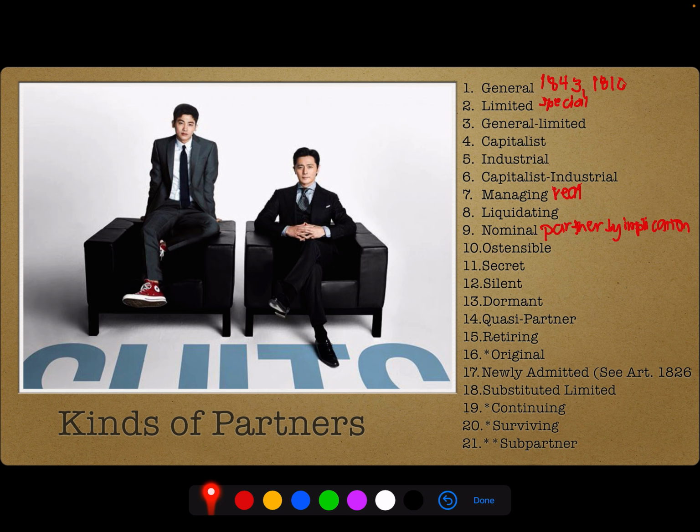Okay. Now, what's the opposite of an ostensible partner? A secret partner. One whose membership is not known to the public. So, what is the purpose of a secret partner? A secret partner wants to participate in the profits and losses and even has a voice in the management, but it's just that the public does not know that he or she is a partner.